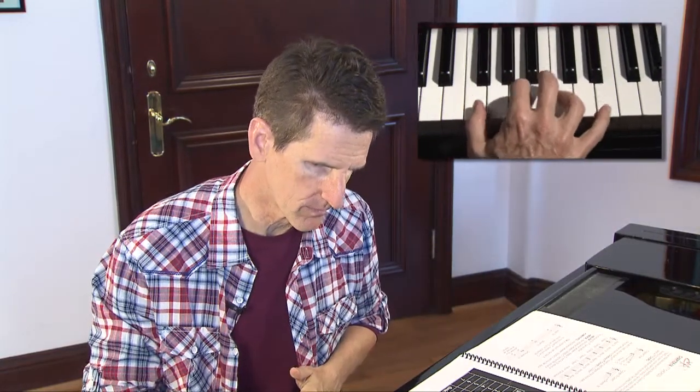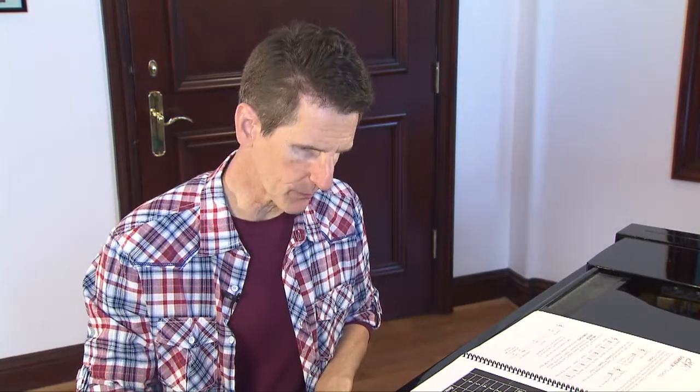Now, just like triads, we built triads on every note of the major scale. If you look in your workbook, you can build 7th chords on every note of the major scale. So we're building it on the C, on the 1, but you can walk right up. So that's the 7th chords on every note of the major scale.